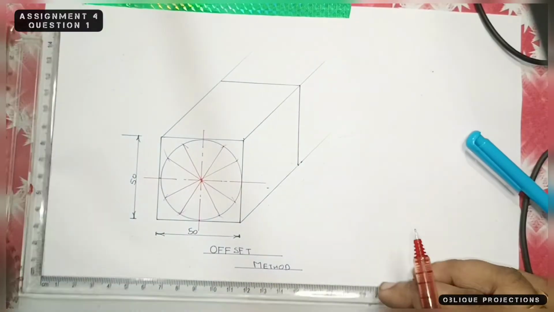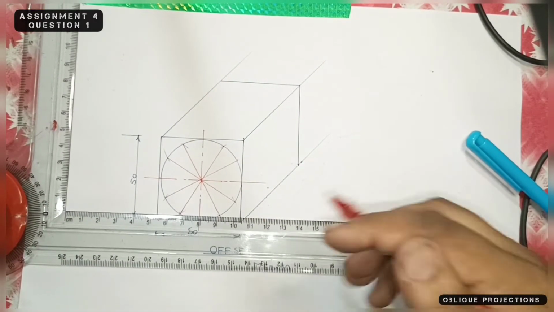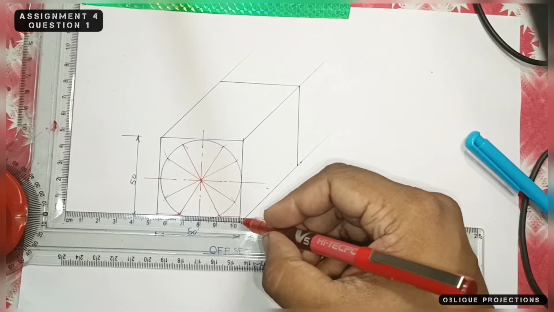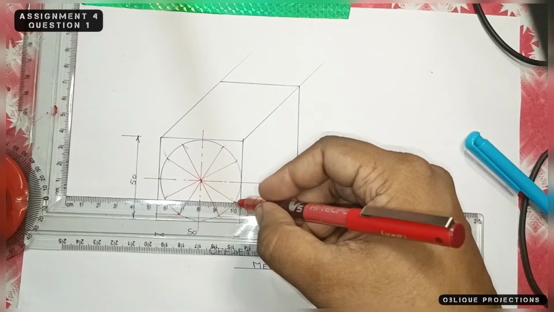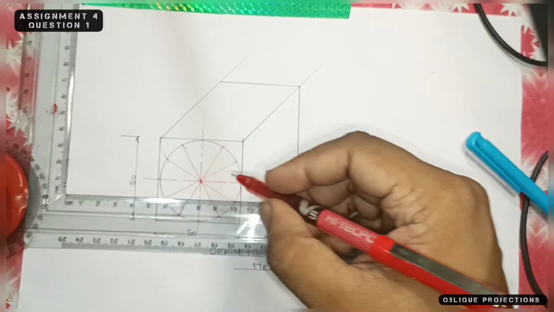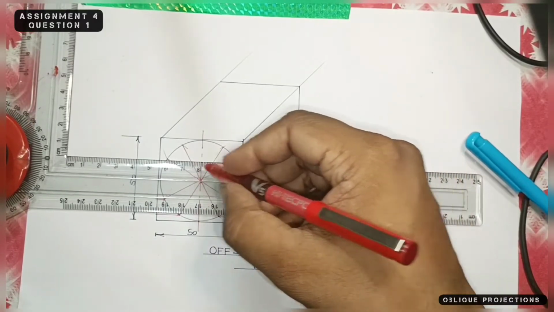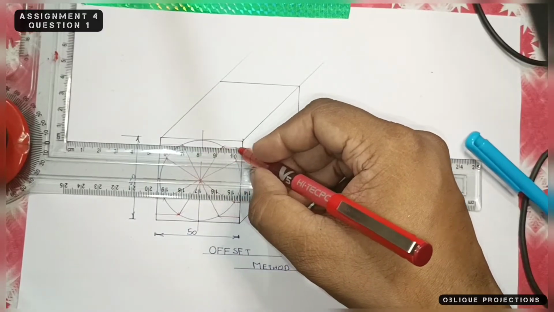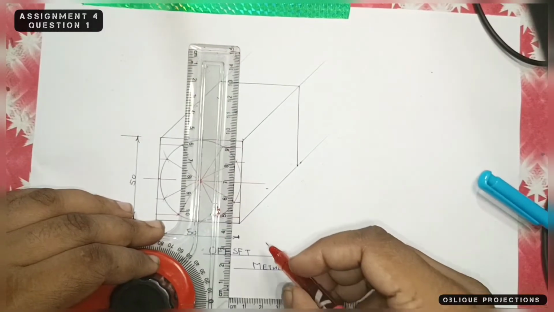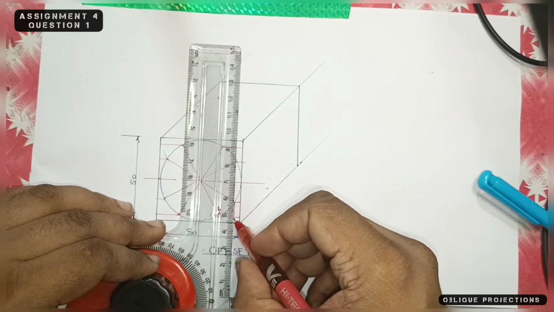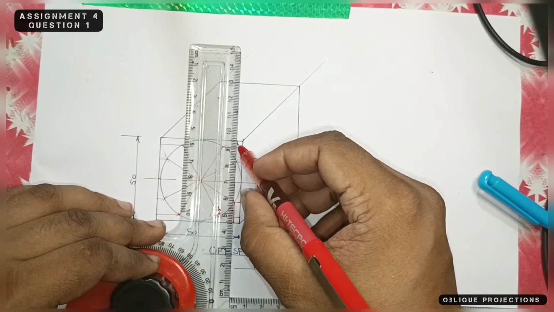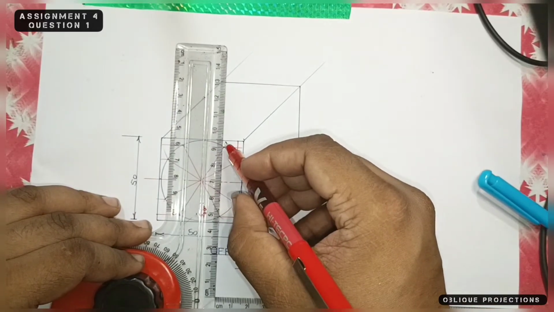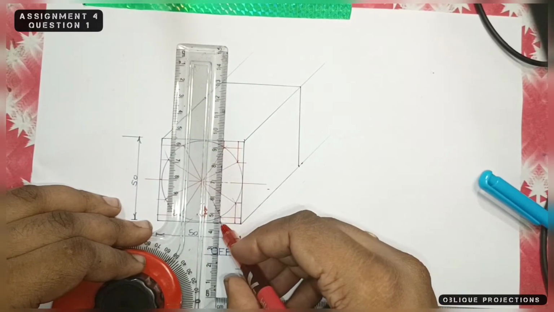Now you need to make the parallel lines like this and this. In order to locate these points, you need to make these parallel lines like this, and similarly in the vertical direction, like this and this. This and this.